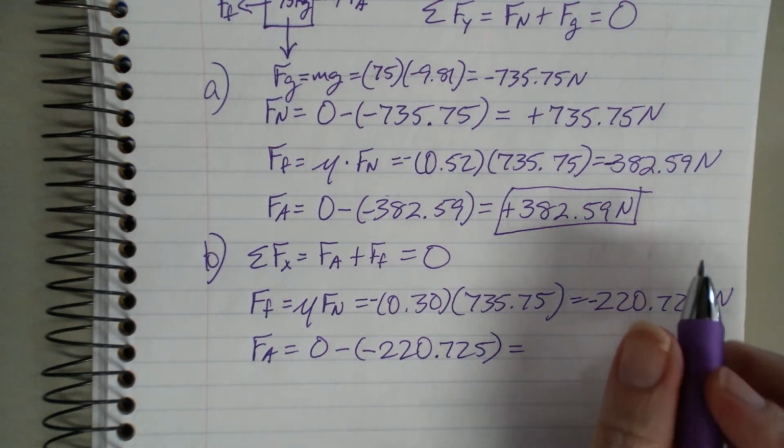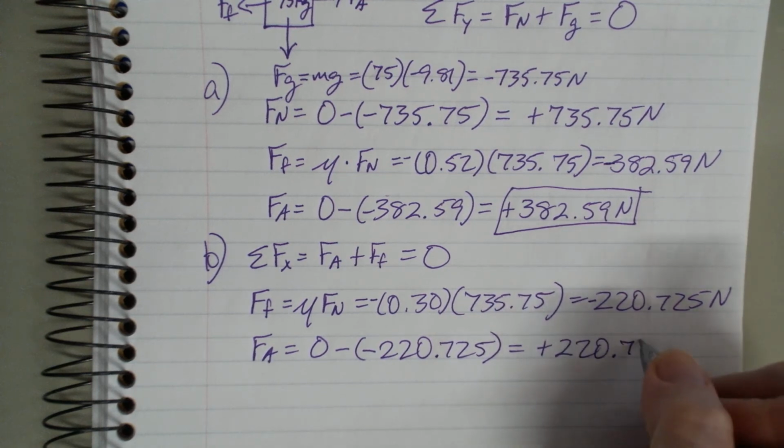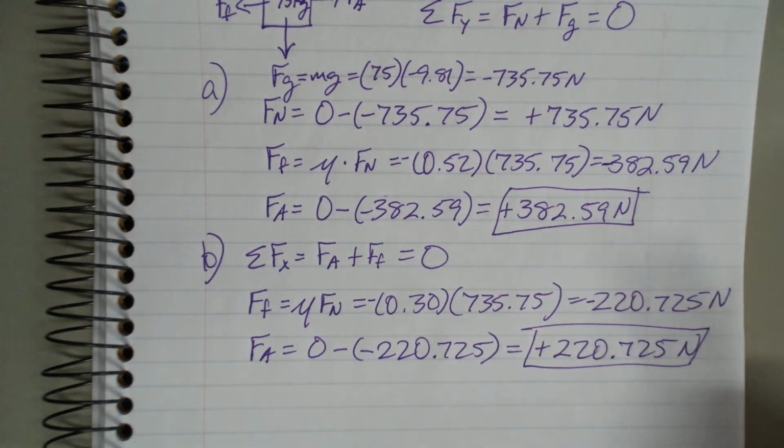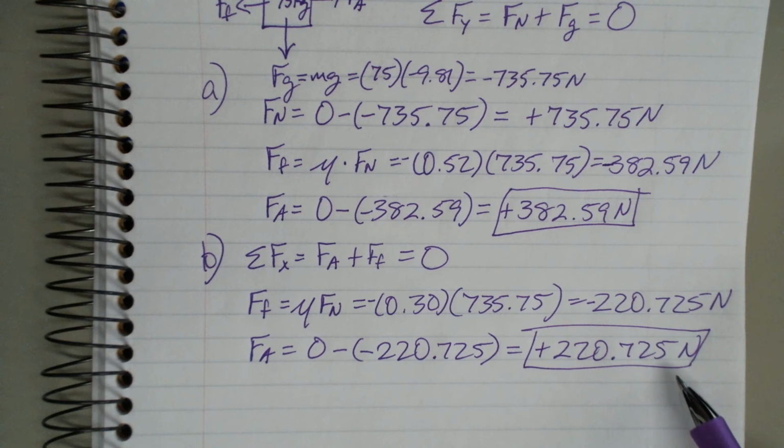So my force applied should be positive 220.725 newtons. That's my force applied against static friction, and that's my force applied against kinetic friction. My force applied against static is greater than my kinetic, which makes perfect sense. So we did it right.